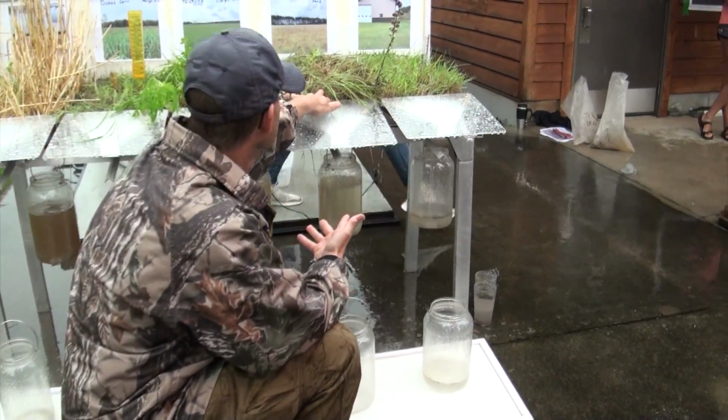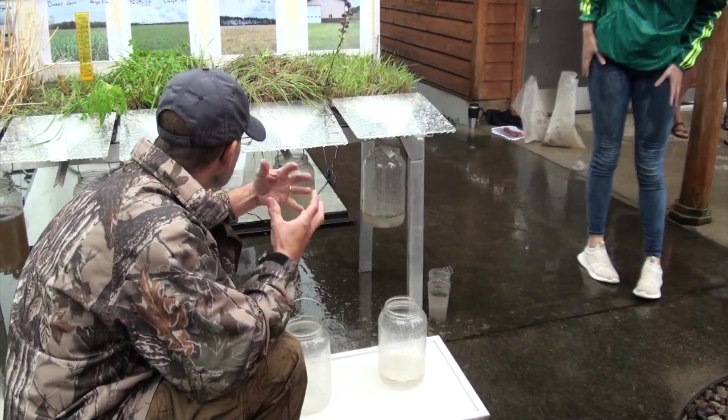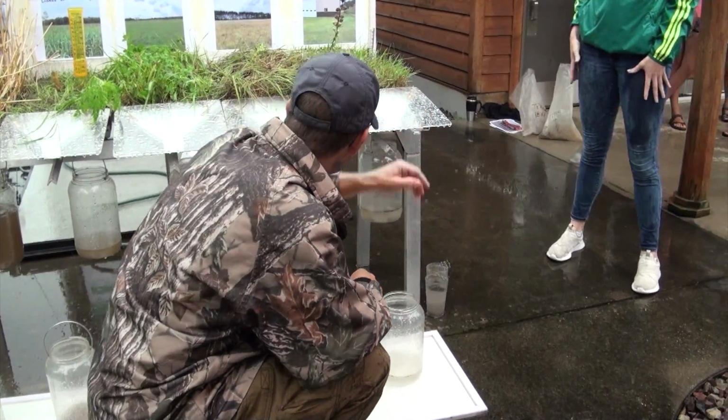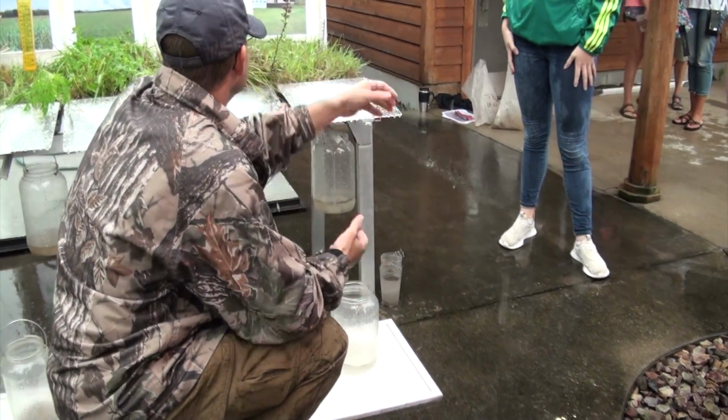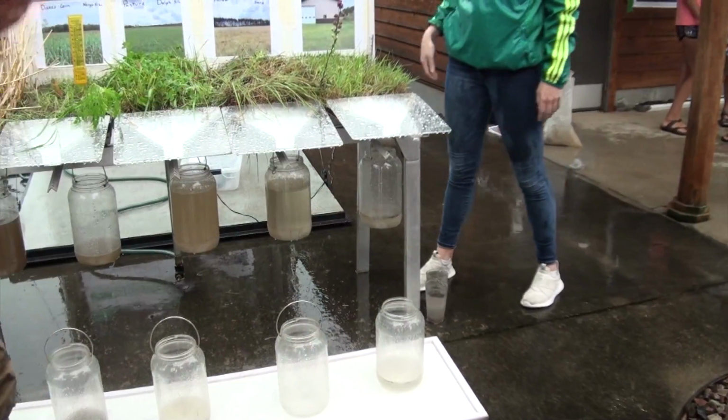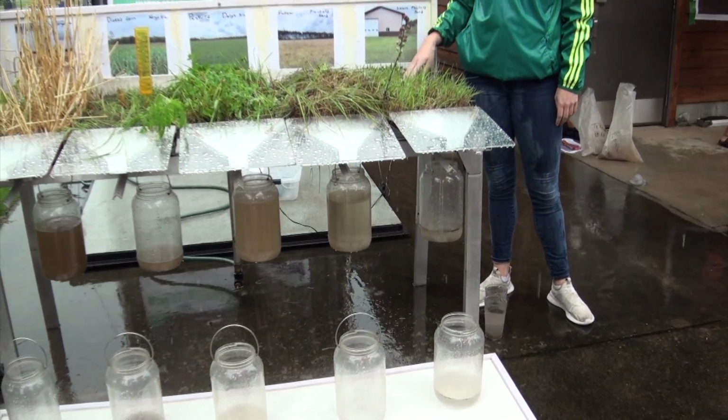Same with the prairie, you got good structure in there with all the roots and that goes through. This one here, not as much went through it, even though it's sand. I think maybe because it's more compacted from driving over it with the tractor and whatnot.